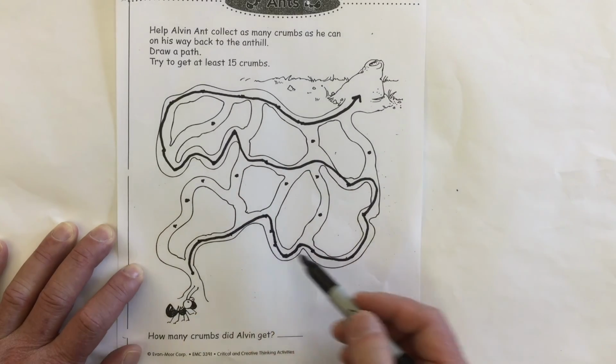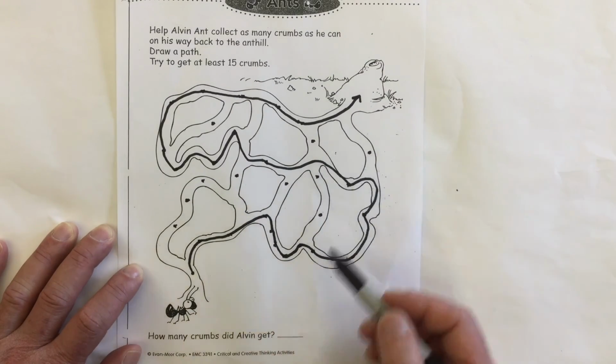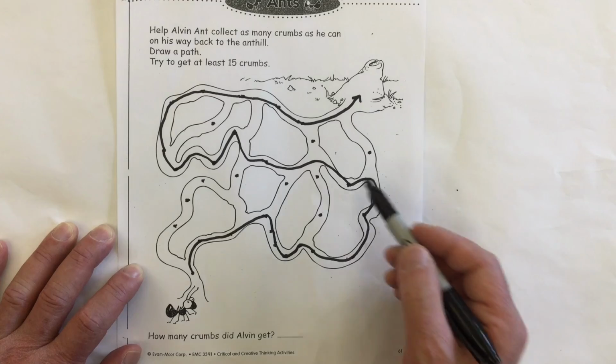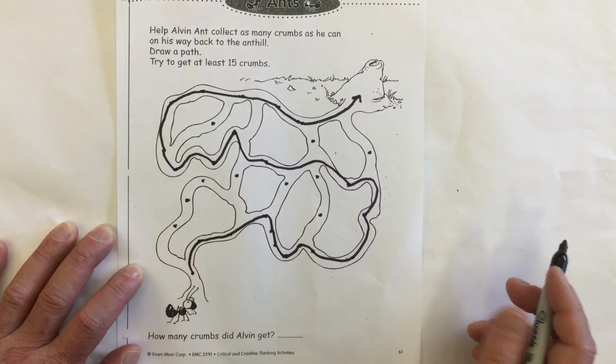And you see I didn't double back where I had to turn around. I was able to go in just one direction, and I got lots and lots of crumbs.